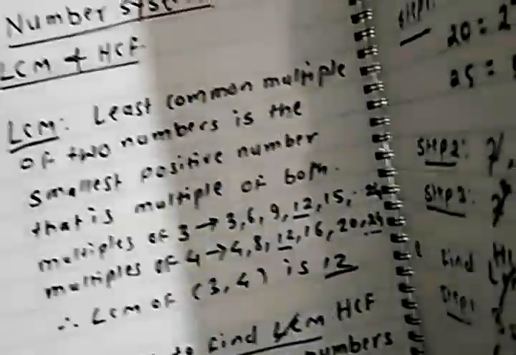Okay, let's do one more example and try to find the HCF of 25 and 50.